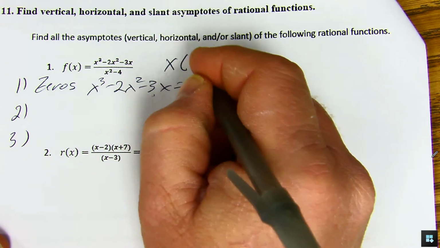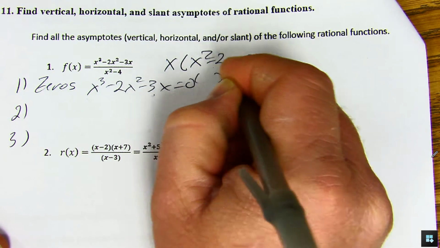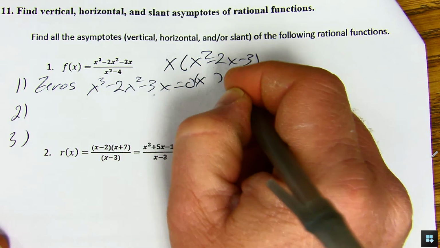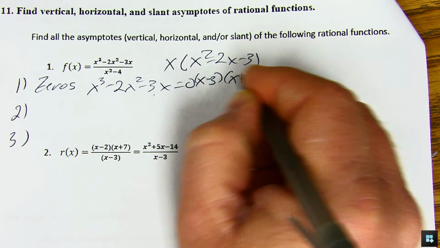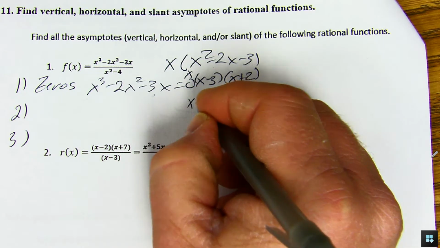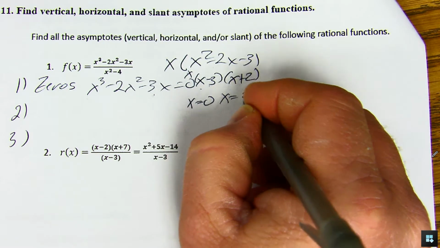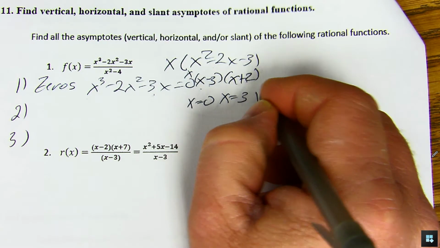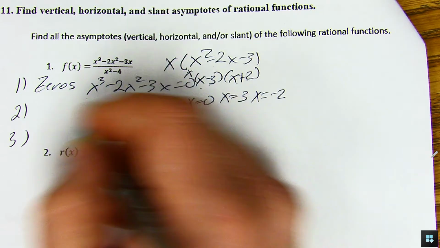So I get x times x squared minus 2x minus 3. What factors negative 3 to add to negative 2? Negative 3, positive 2. Don't forget this x up here. So my zeros are x equals 0, x minus 3 equals 0 so x equals 3, and x plus 2 equals 0 so x equals negative 2. Those are my zeros.